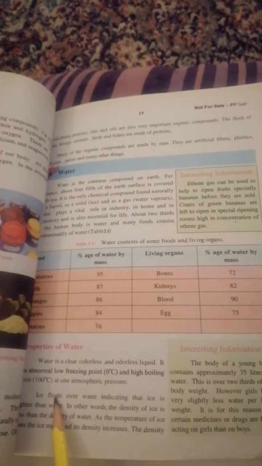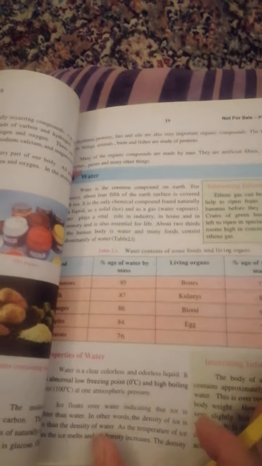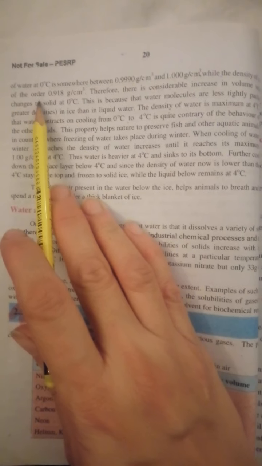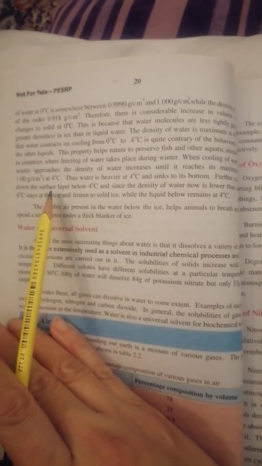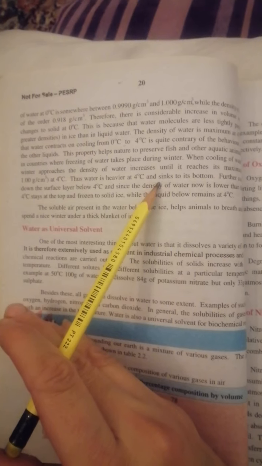If water is allowed to freeze, it forms ice, and the density of ice is lower than that of water. At high temperature the ice turns into water again, but at low temperature it may solidify again. The densities of solid ice, water and gas are all different. Water is heavy, while ice is lighter and floats over the surface of water. Water is heavier at 4 degrees centigrade and sinks down to the bottom.